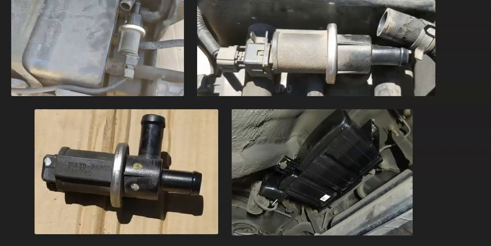And so that's basically it. I just wanted to give a real quick brief overview of how you go about fixing a Kia with the P0446 code.